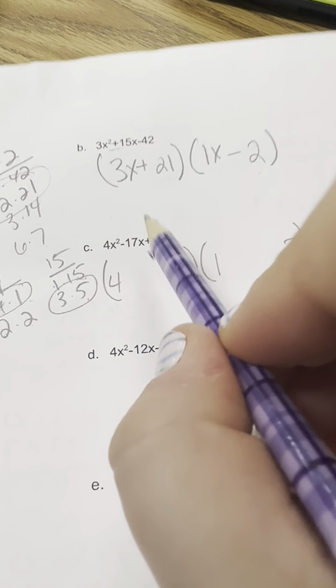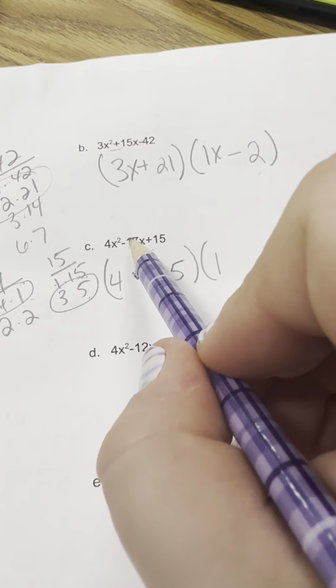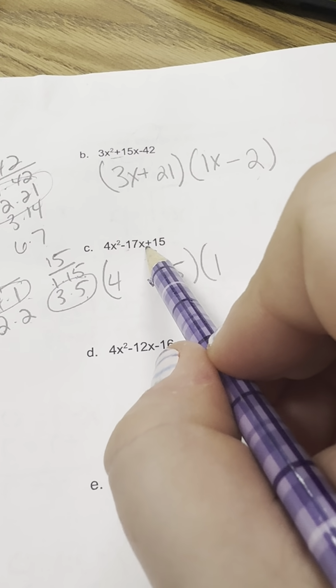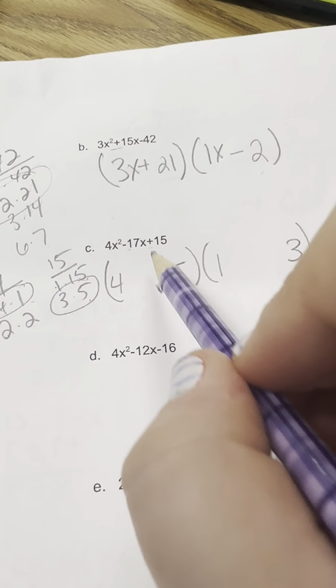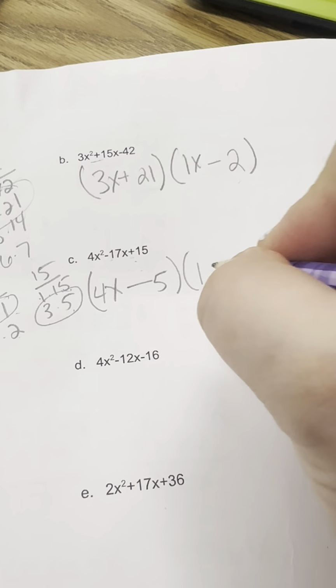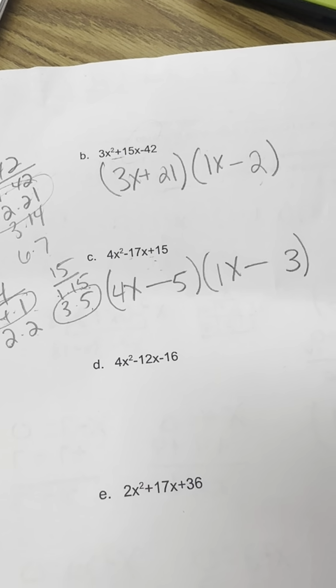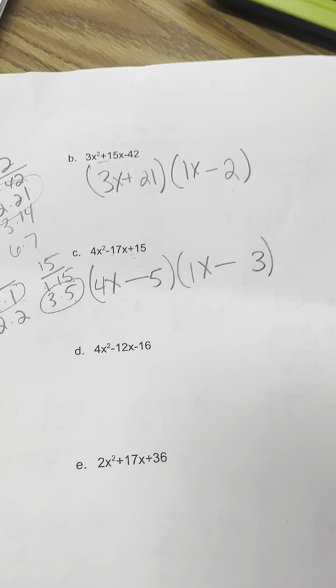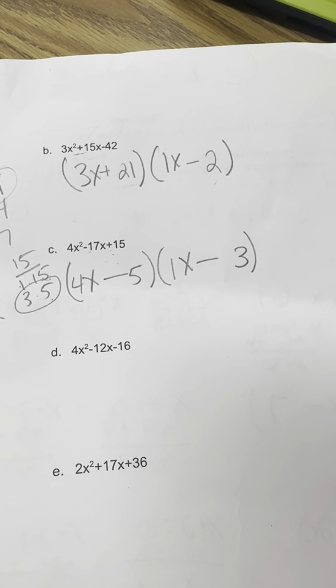I'm adding, and here I'm subtracting. Since I'm subtracting here and adding here, that means that both of these need to be negative. So I'm going to put in my negative, add my variables, and there is the answer.